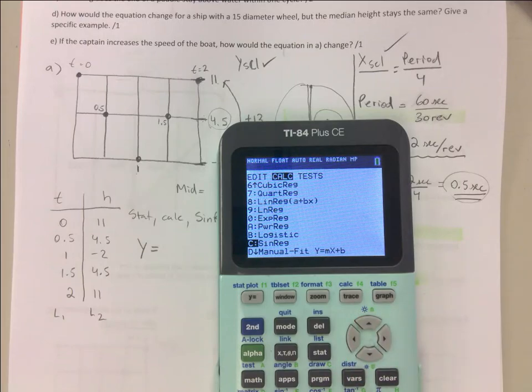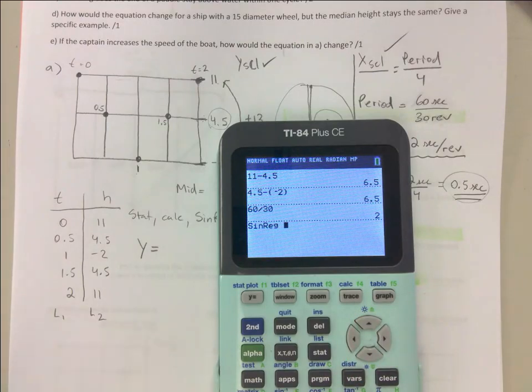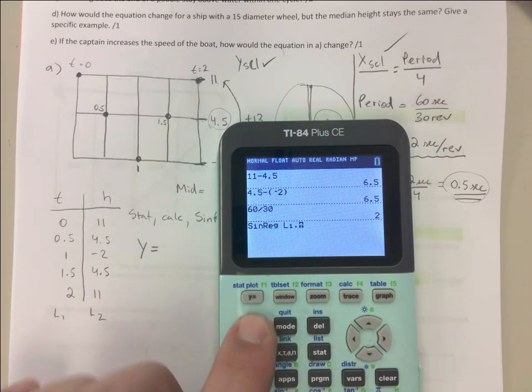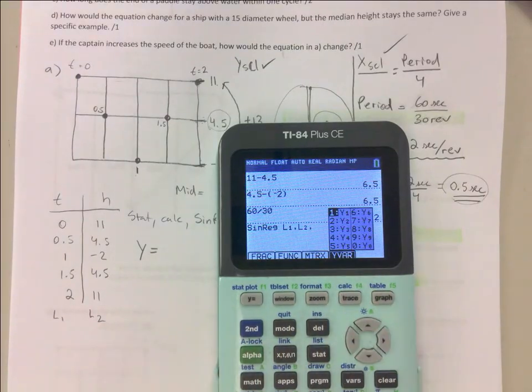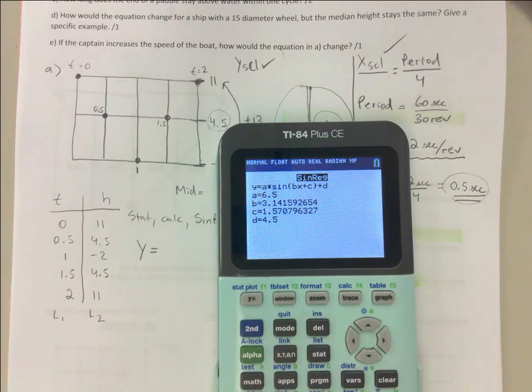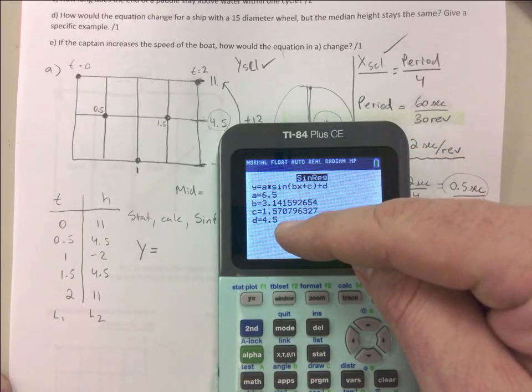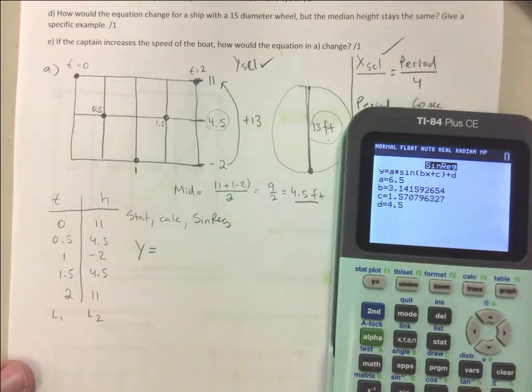It's way down. Do you remember what follows this? Second 1, comma, second 2, comma, math, trace, enter, enter. There we go. 6.5 as predicted for A, 4.5 as predicted for D. And so you just need to figure out the rest.